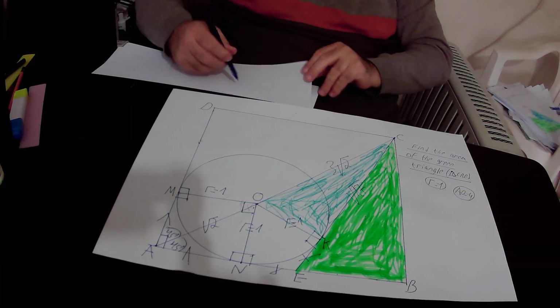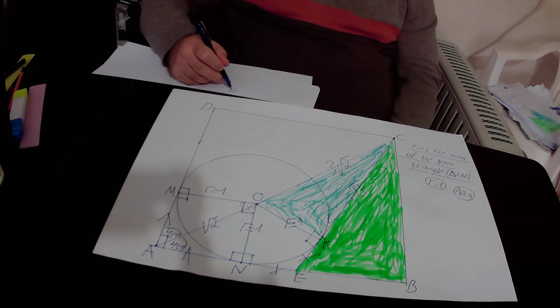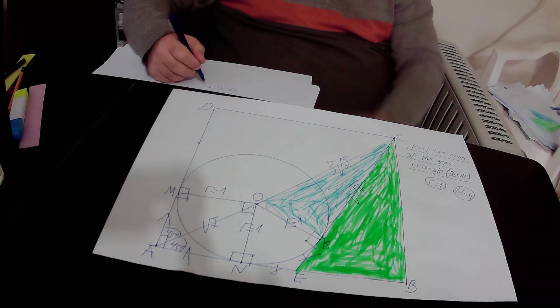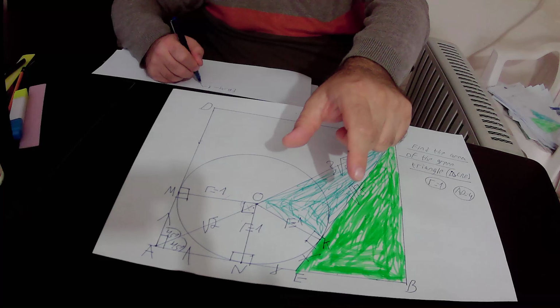We know that the length of AB, which is one side of square ABCD, equals 4 units. AN equals 1 unit, and NE equals x according to our definition.